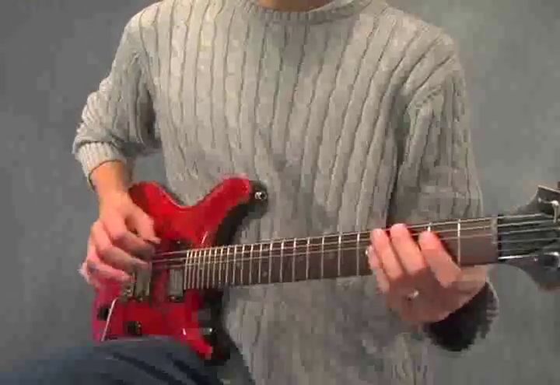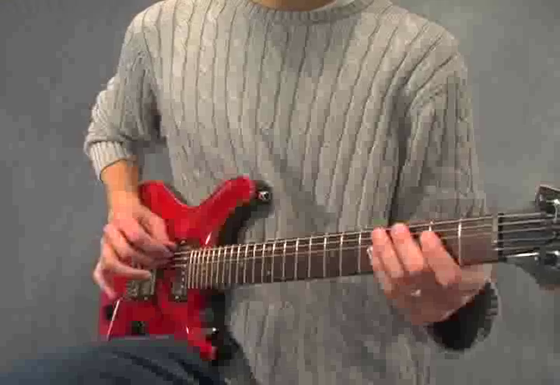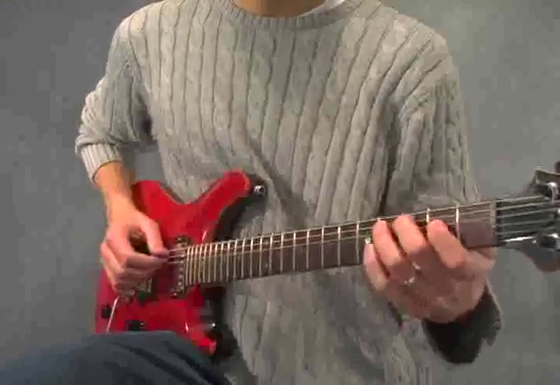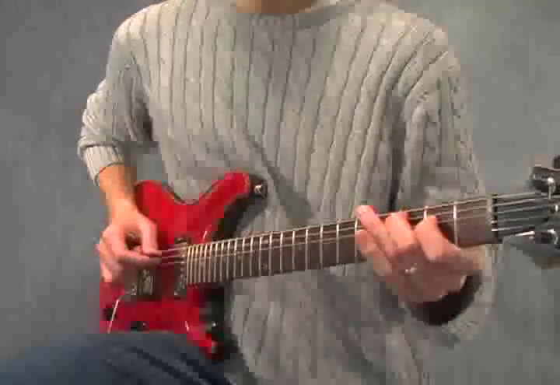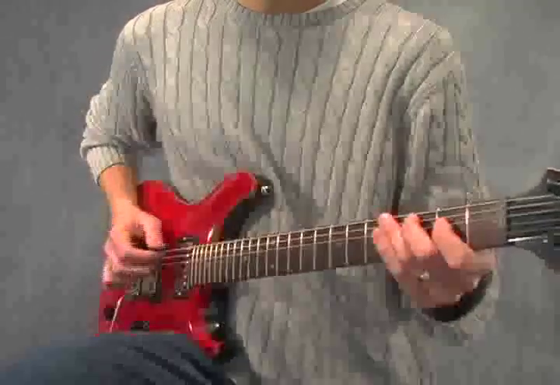So here's a close-up of my right hand so you can see how I'm pinching a couple of strings together using the pick and my middle finger.